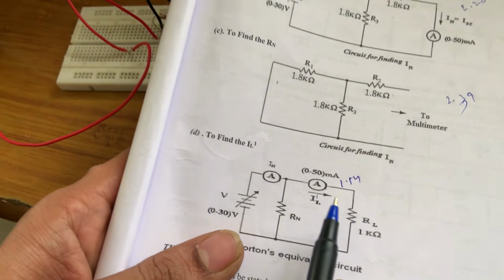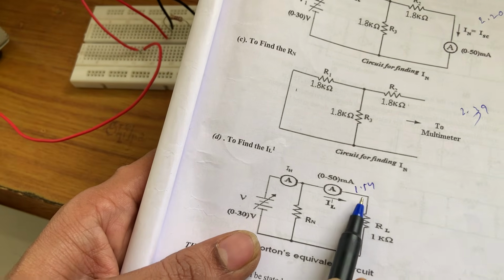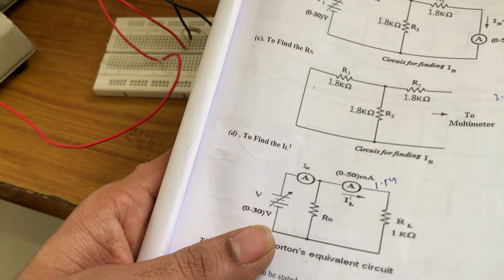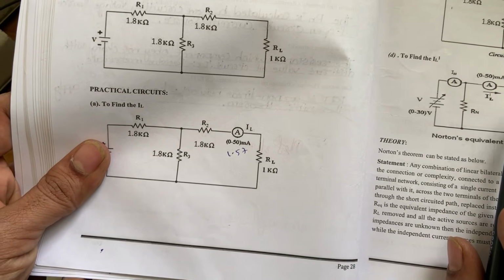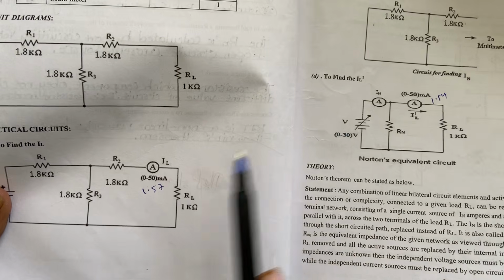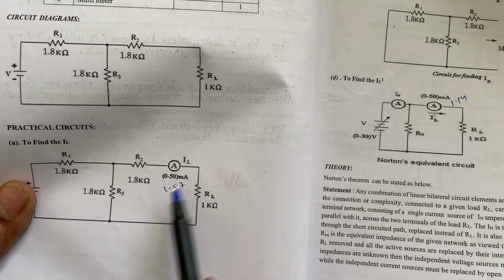Now verify this result, whether we got the same value in the previous case or not. That is the direct inspection method. Here in the direct inspection method we got 1.57. In Norton's procedure we got 1.54. That means hence the Norton's theorem is verified.